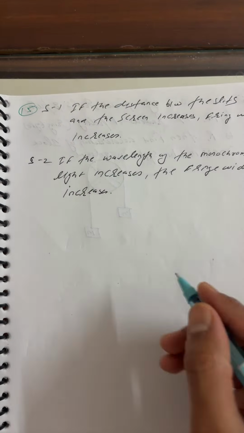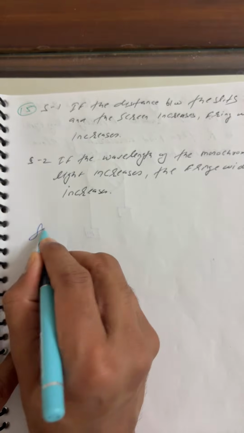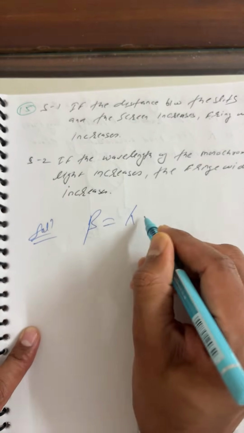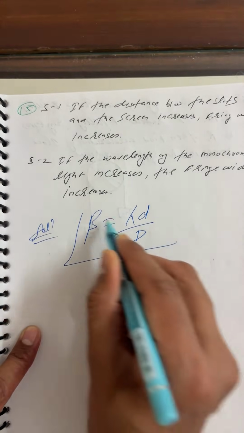Student, what does this question say? If the distance between the slits and the screen increases... This is a Young's double slit setup. Then the fringe width beta: for this question, what is the fringe width? Beta equals lambda D by d, where small d is the slit separation and capital D is the screen distance. This is the formula.